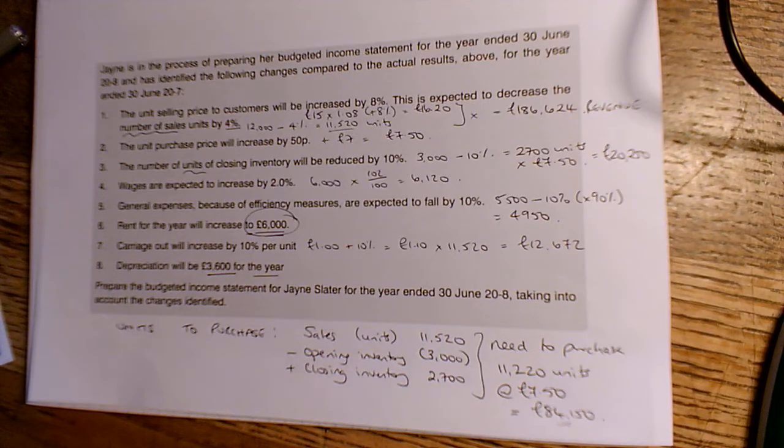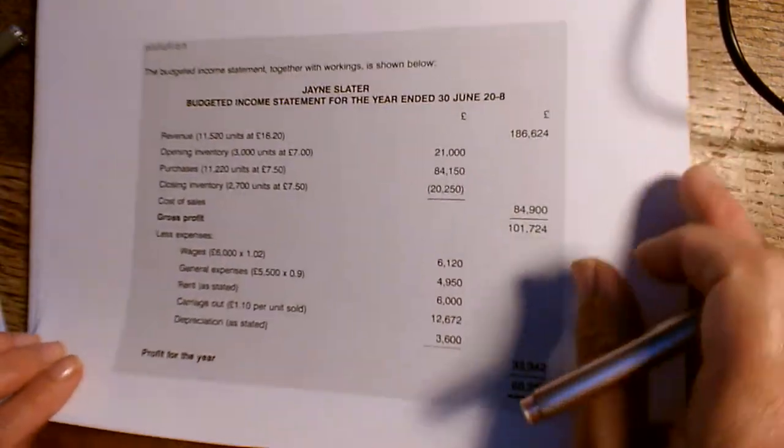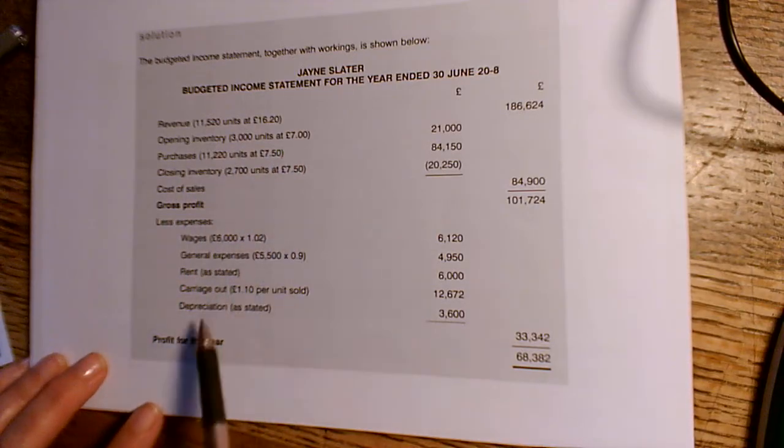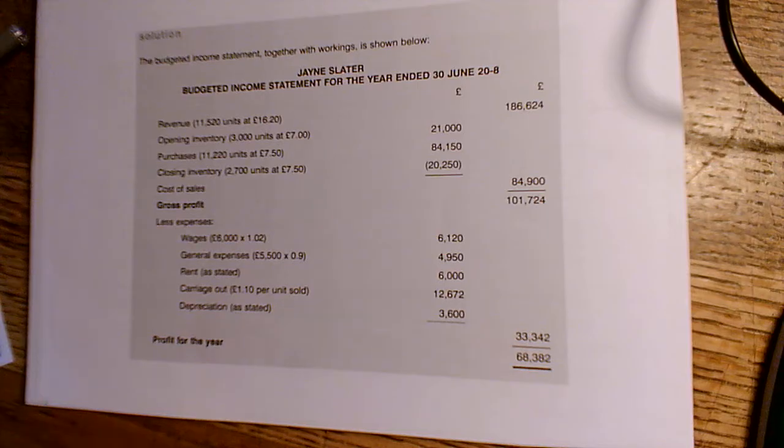Okay, so all we then need to do is stick all of that into the income statement, and here's one that the book prepared earlier, so you can see all the figures there that we've worked out. So hopefully, if you're not sure where any of them have come from, that has now explained it for you.